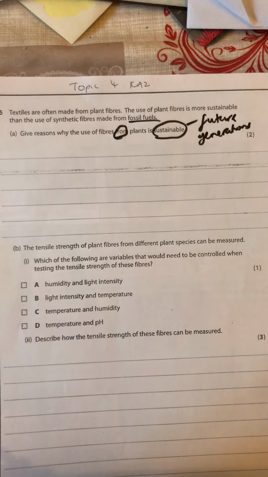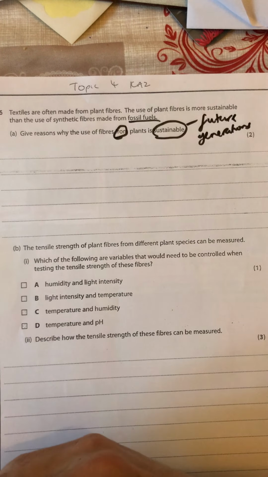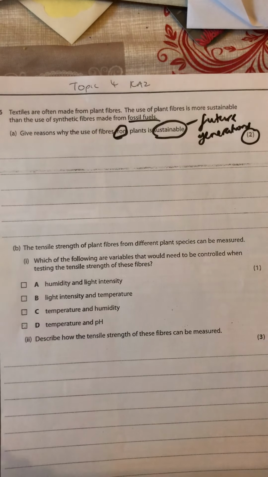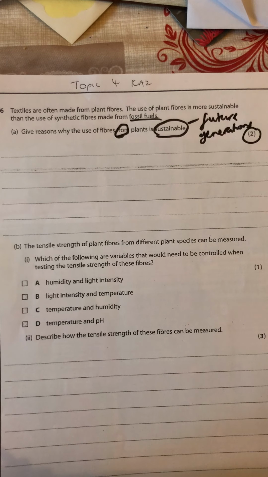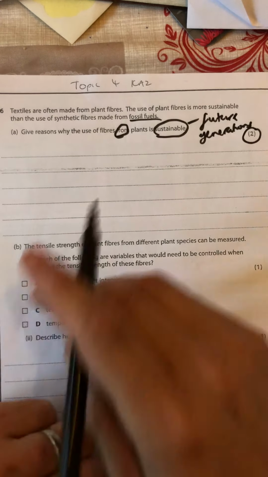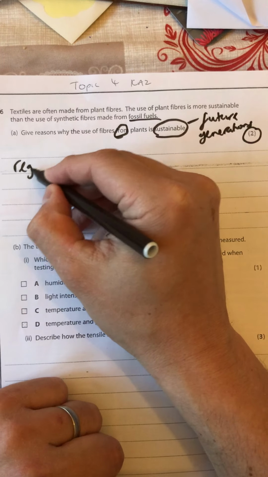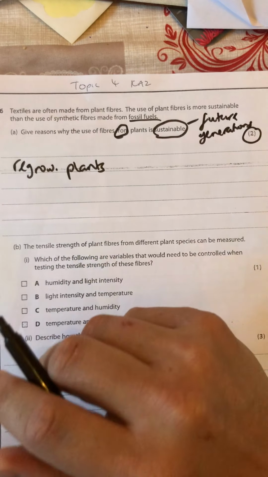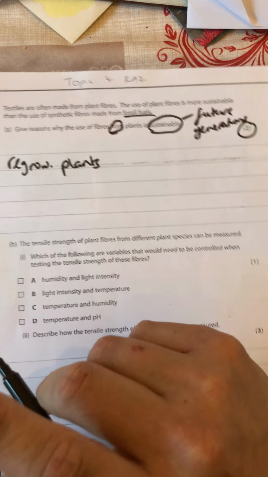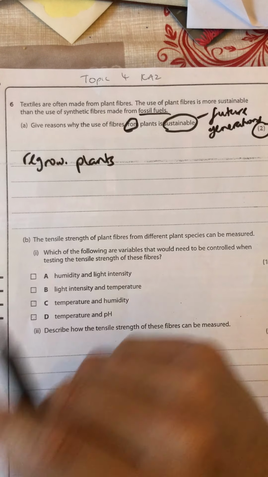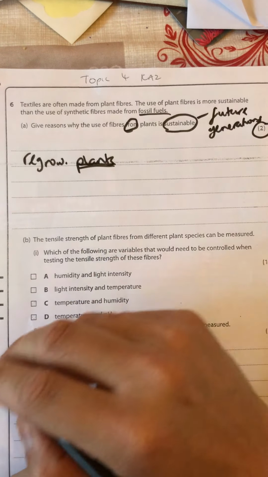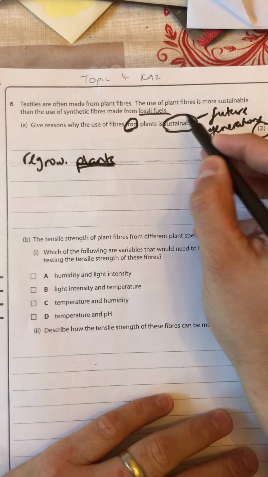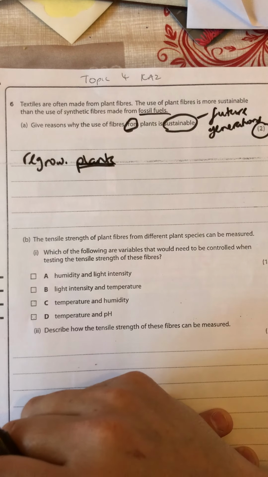So give reasons why the use of the fibres from plants is sustainable, and we've got 2 marks, so 2 reasons. The first thing to say is that we can regrow plants. Once we've used fibres from some plants, we can regrow them. We can't regrow fibres, so it has to be plants. That's important.